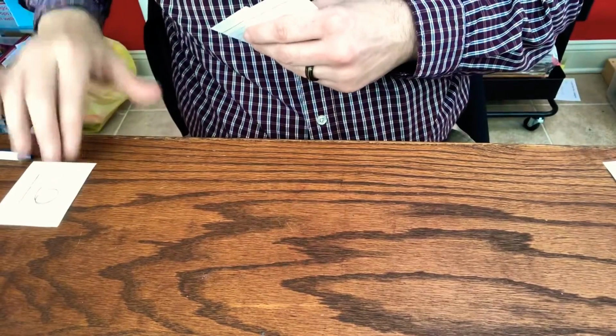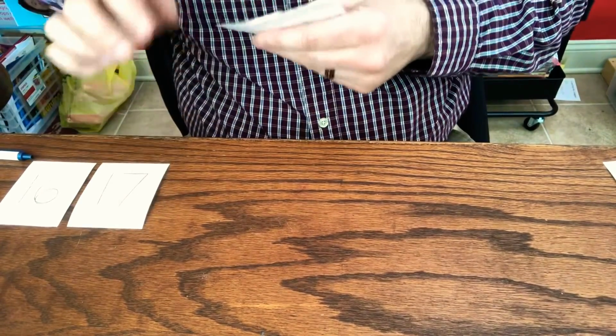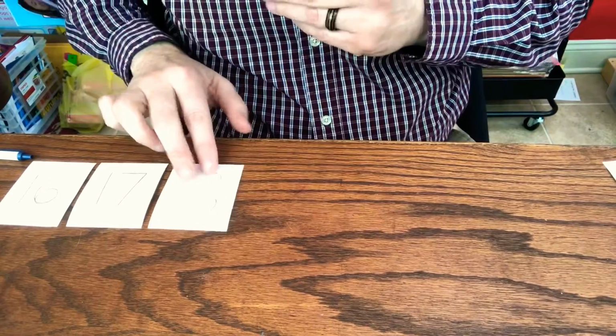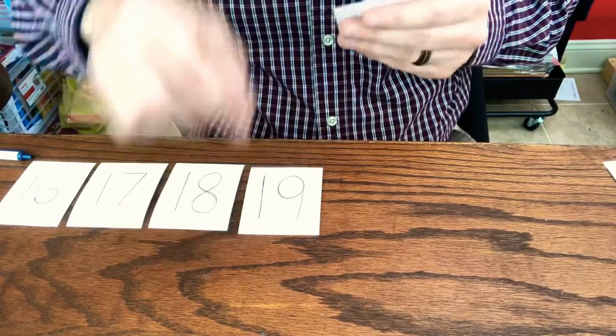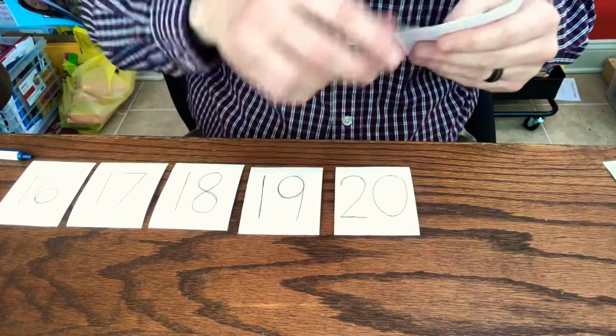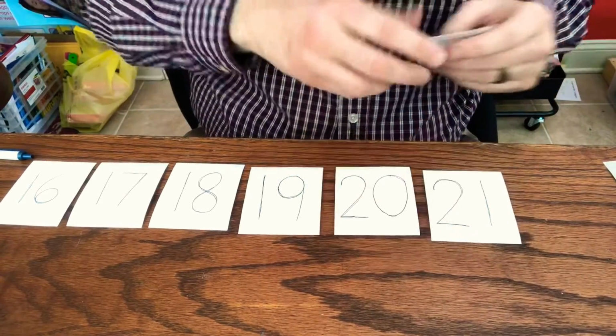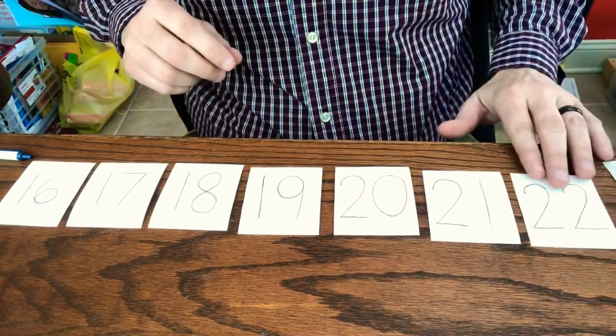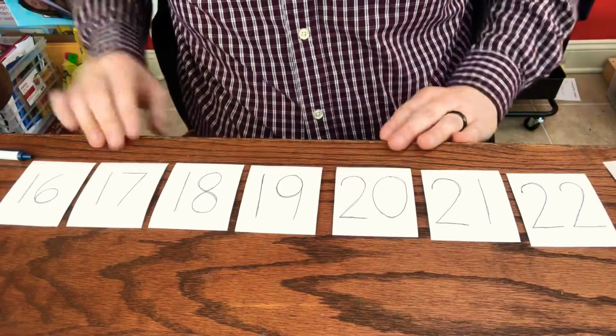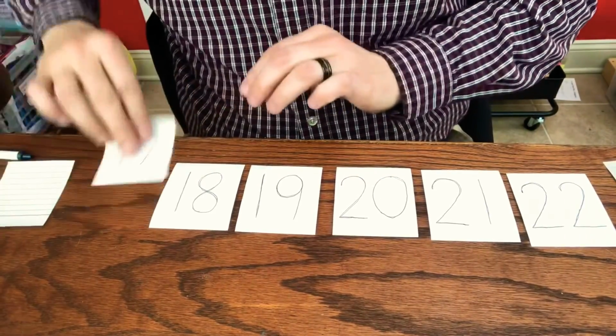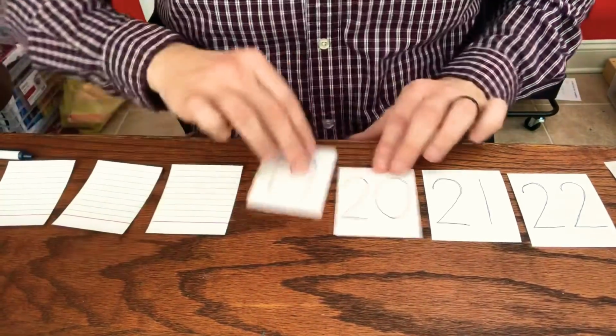To play this game, you're going to need 7 number cards in consecutive order that go over the decades, meaning that if you start your cards in the teens, then they go over into the 20s like my cards are. Or maybe you can start in the 20s and your cards move into the 30s. So you're going to let your children see the series of cards and then flip them back over.